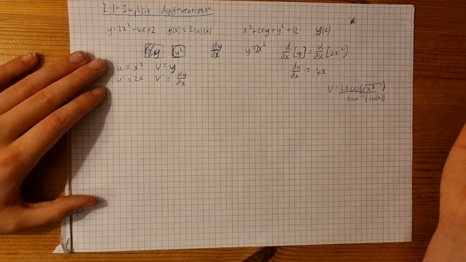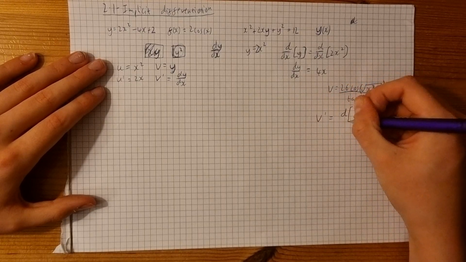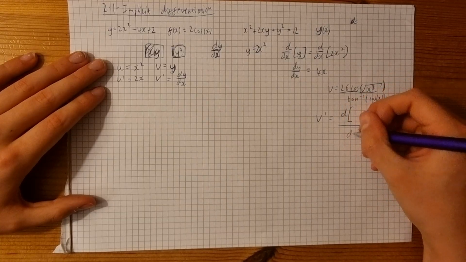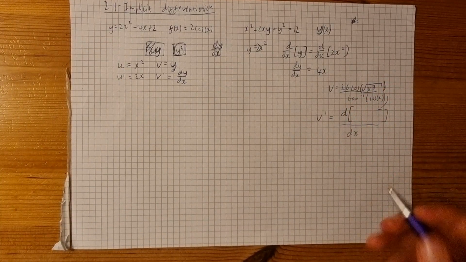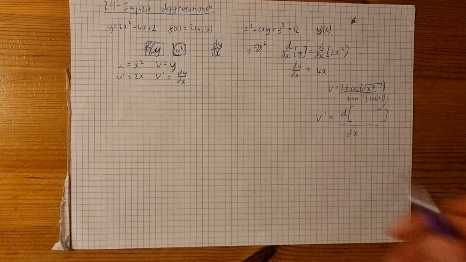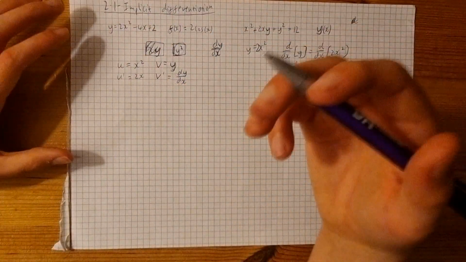But it's still true to say that v prime is equal to d, then all of this in here, divided by dx, right? That's true, because basically this is the question you would be being asked. Here we're just writing this as a question. We're not actually giving a fixed answer.